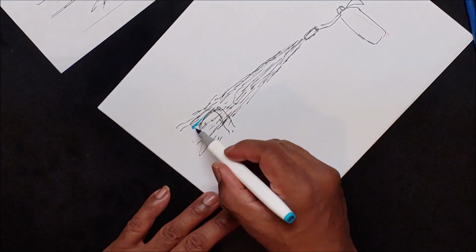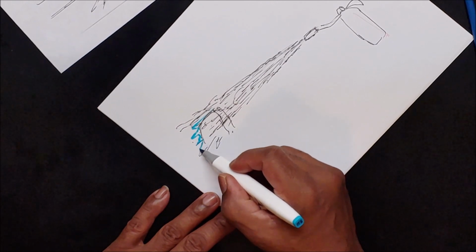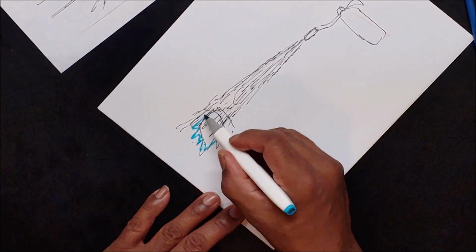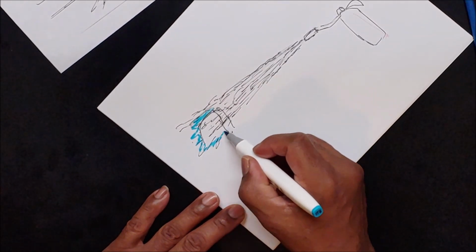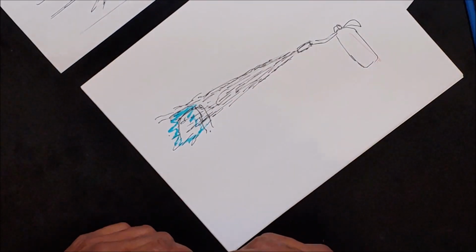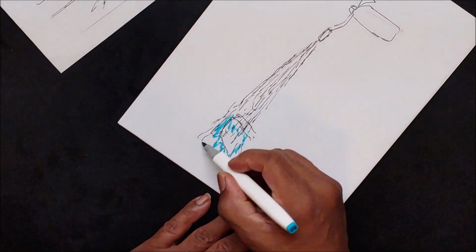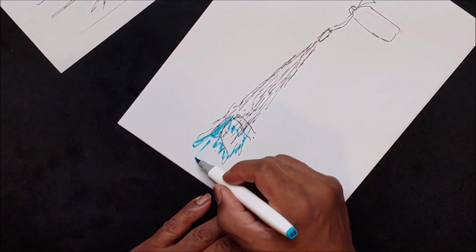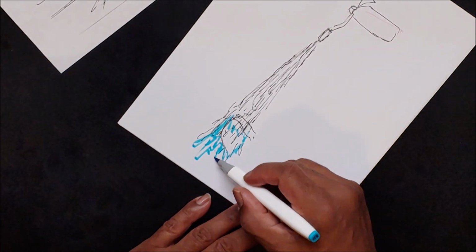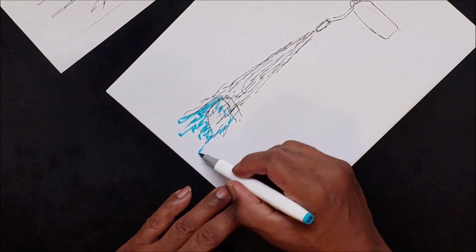And because the water's going past it, you're going to have these little icicles coming off of it. And it just keeps on building up until you have more and more of this icicle thing. It depends on how much spray you continue to use.